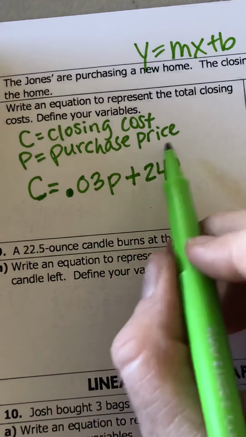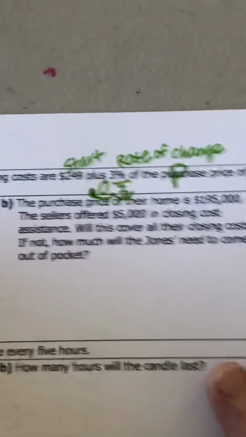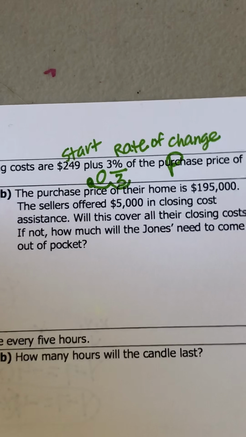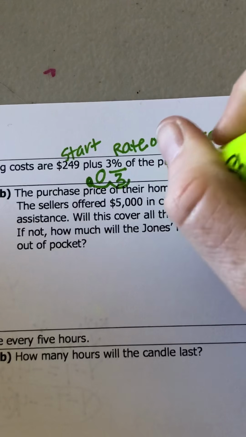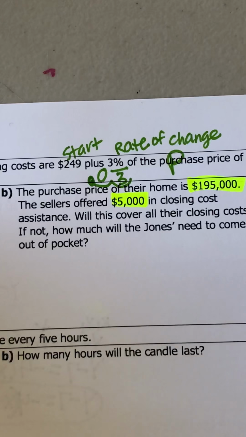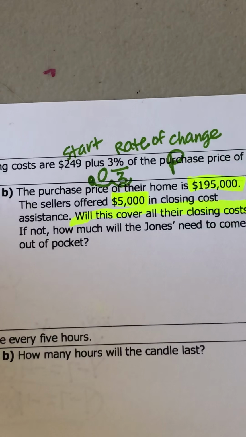All right, so let's answer the question. The purchase price of their home is $195,000. The seller offered $5,000 in closing costs assistance. Will this cover all their closing costs? That's your question. If not, how much will the Joneses need to come out of pocket?